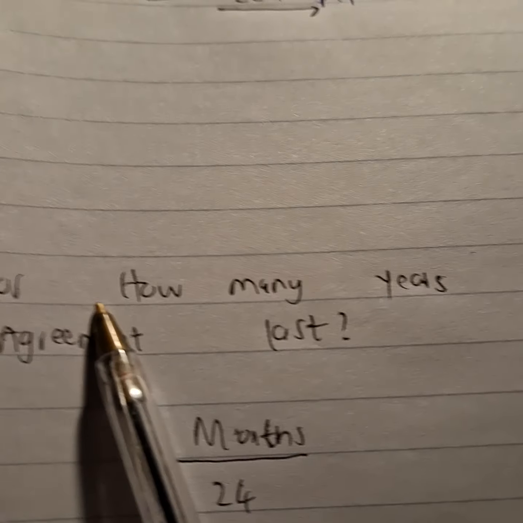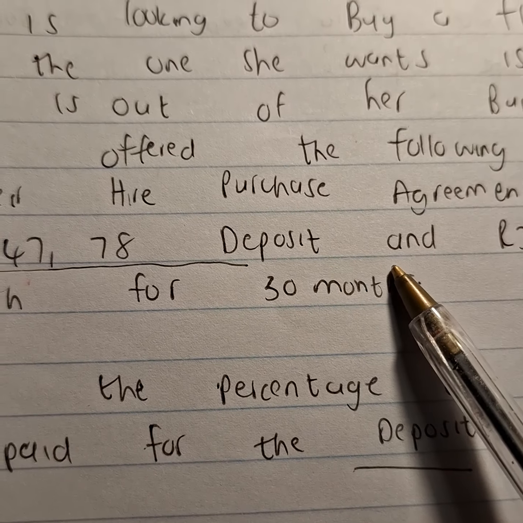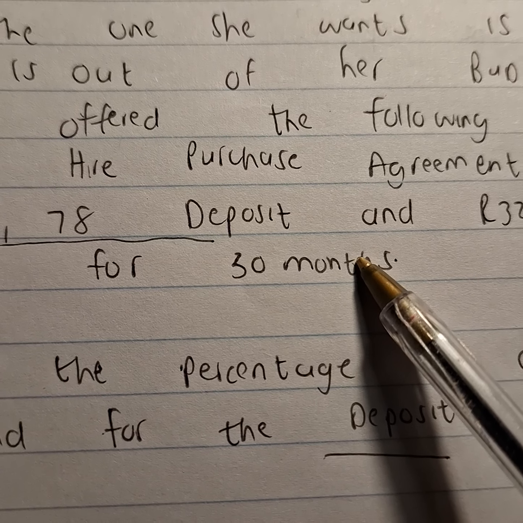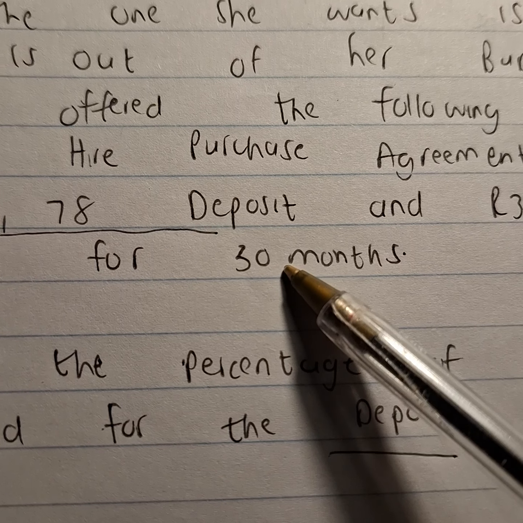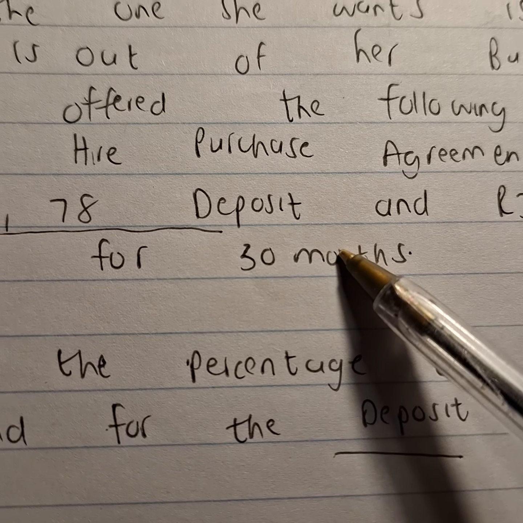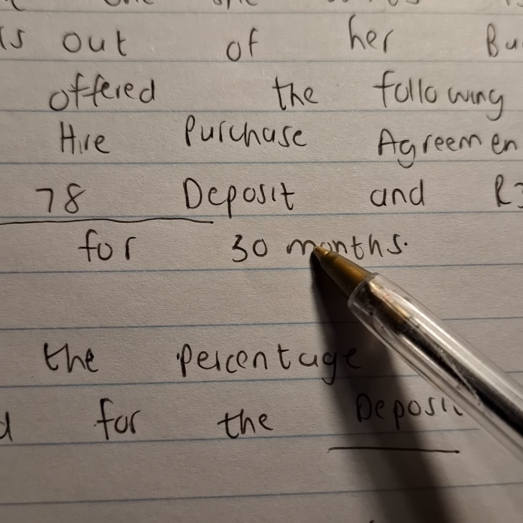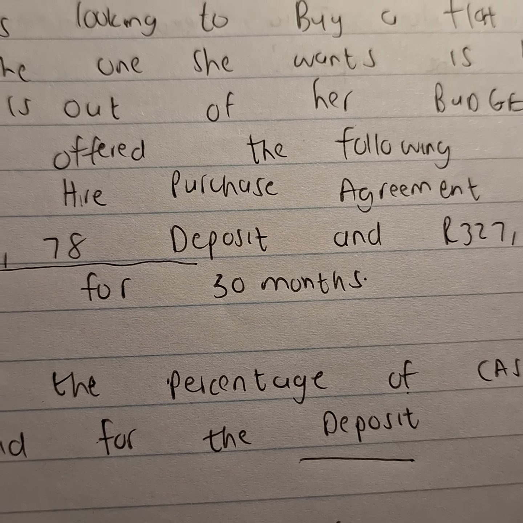Then the next question says, for how many years will the hire purchase agreement last? Now we are given how many months the hire purchase agreement will last. Now we need to calculate how many years. So all we simply do in order to calculate the years is we know that there are 12 months in one particular year.